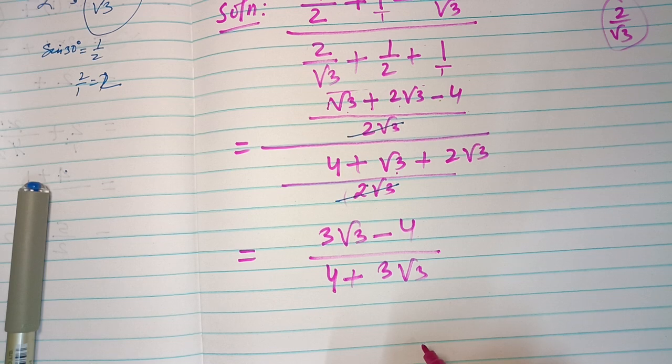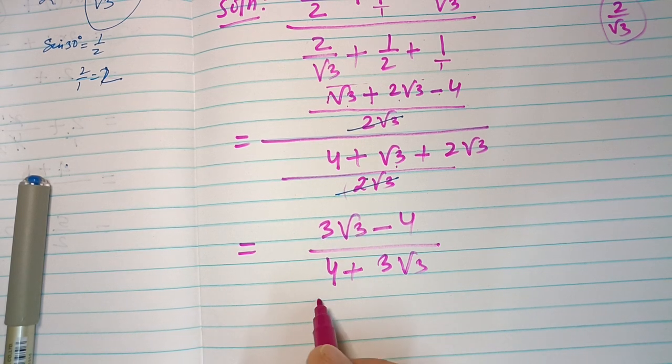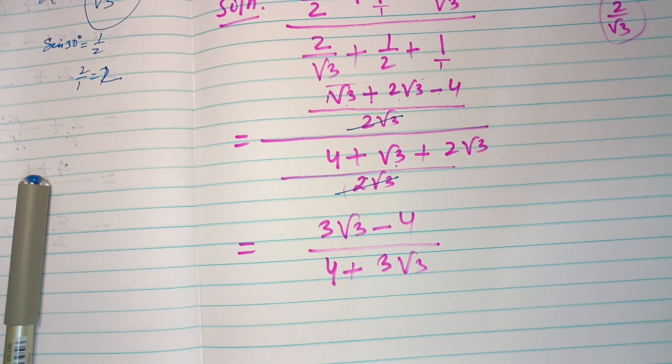If you do the factorization that we have learned in class 9, you will get the value. But it is up to you whether you want to do factorization or not.